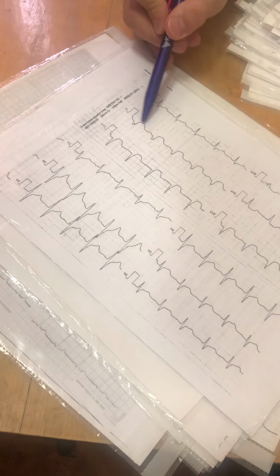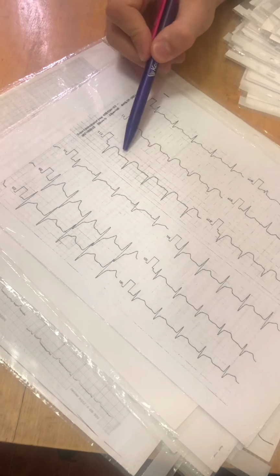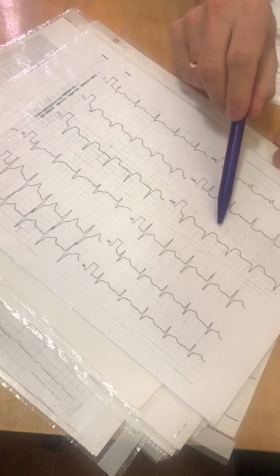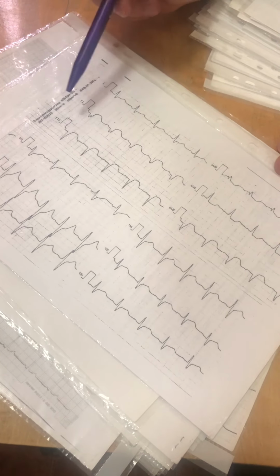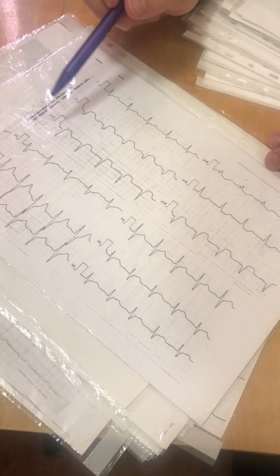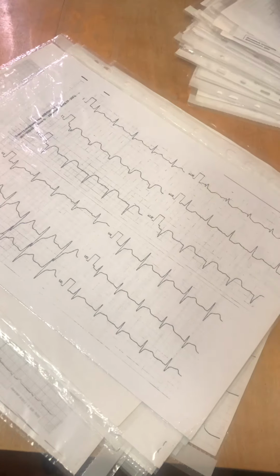QS wave, elevation of ST. QS wave, elevation of ST. Second, third, and AVF leads. Acute transmural myocardial infarction of the inferior wall.